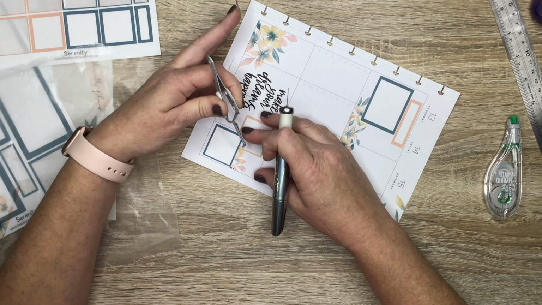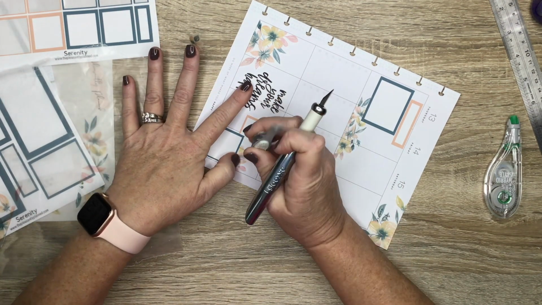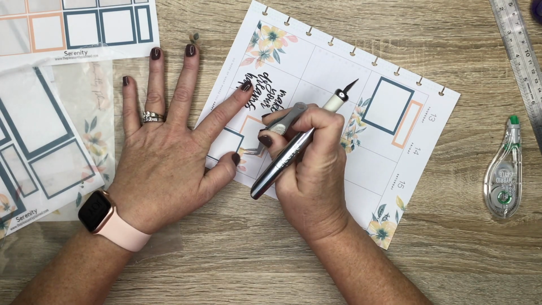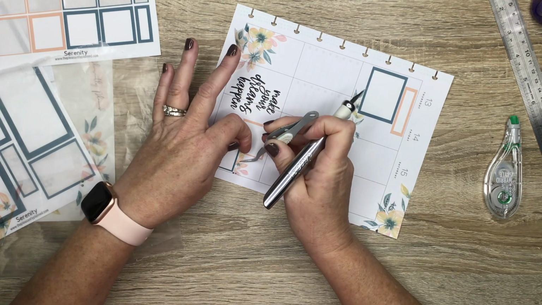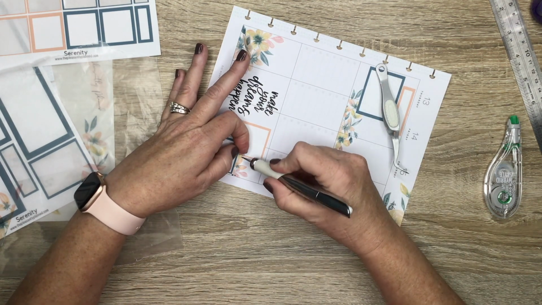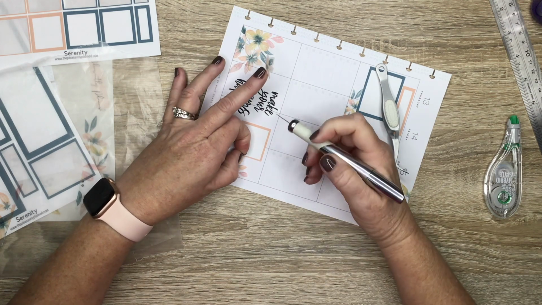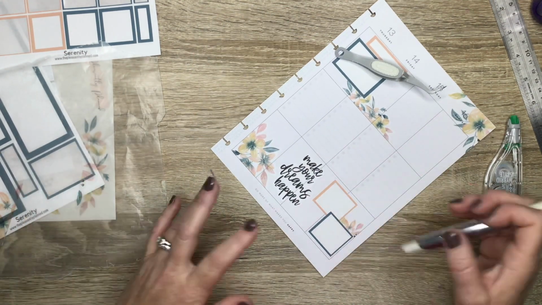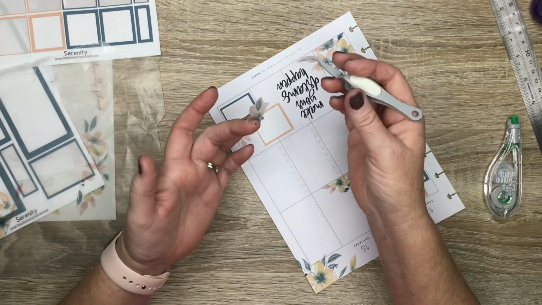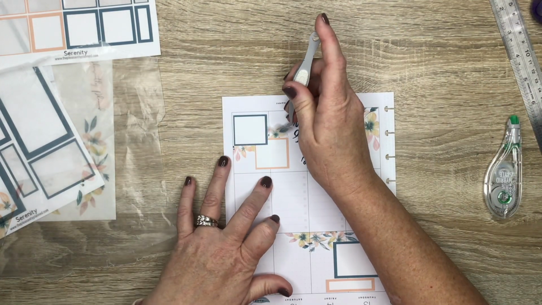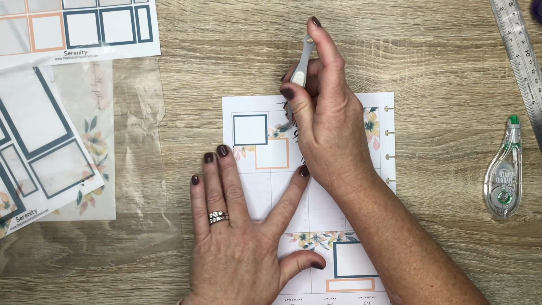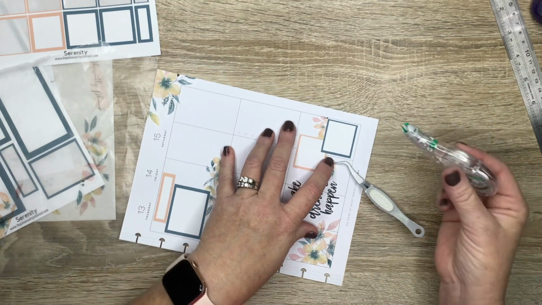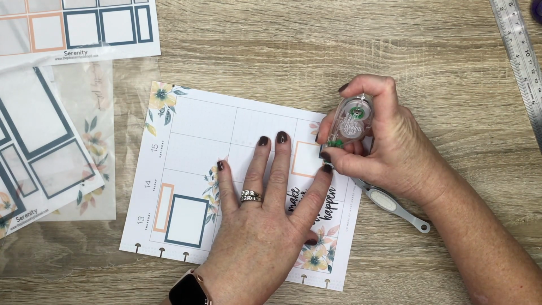It's hard to do left-handed. I think I got sticky stuff on my sticker again. Okay, and then I'm going to take the other half that I cut off of there and put it underneath. And I think I'm going to white out this black line.